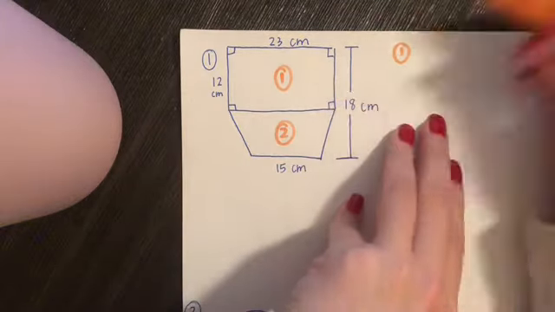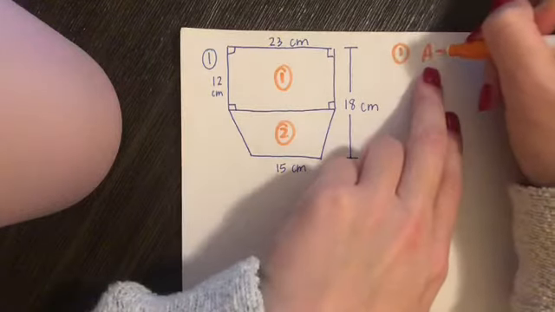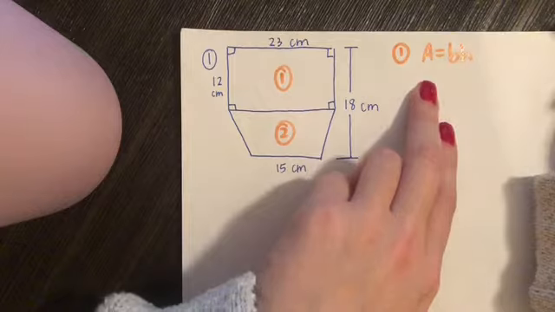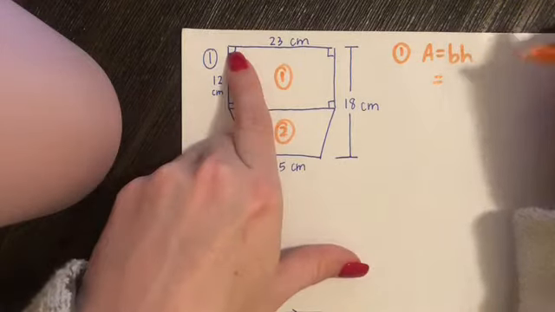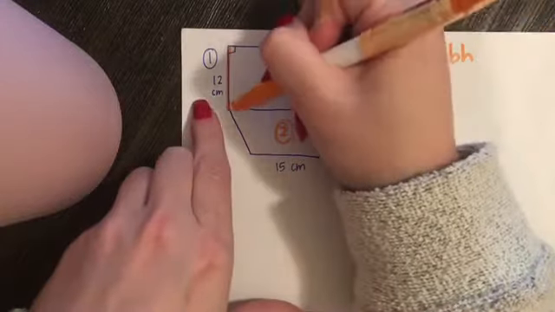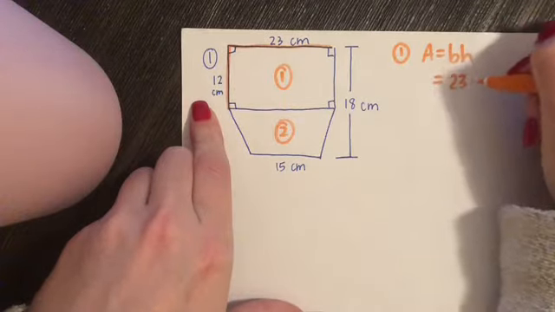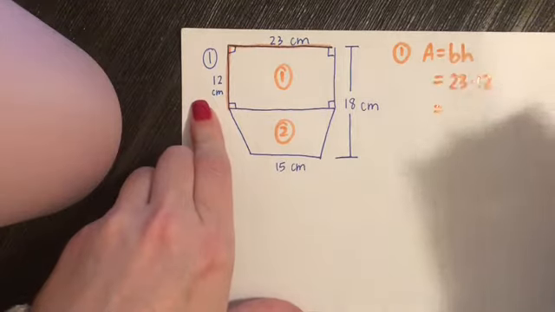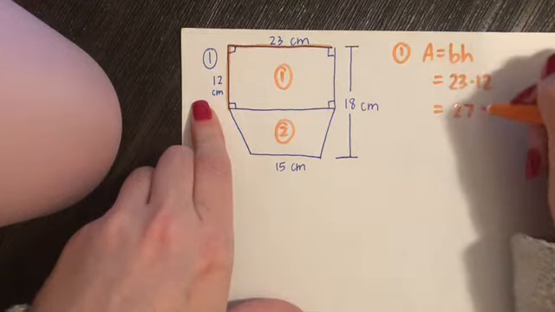For the first shape, that's a parallelogram, specifically a rectangle. So area equals base times height. Let's plug in the base. Remember, base and height always meet at a right angle. So that's going to be 23 times 12. So the area of the first region is 276 square centimeters.